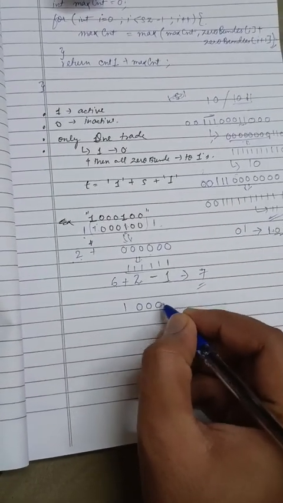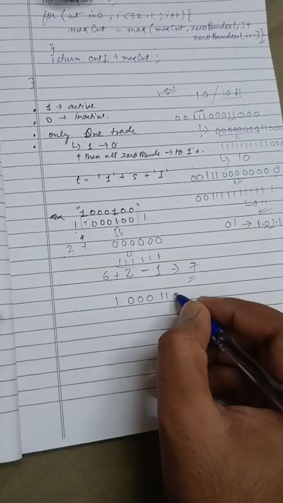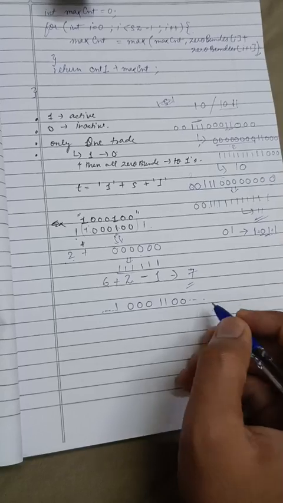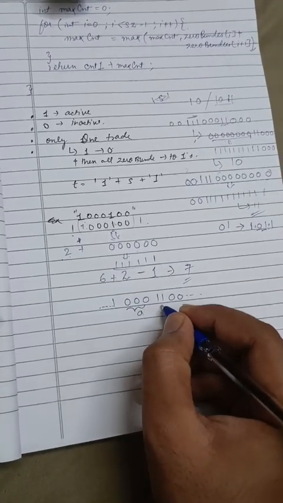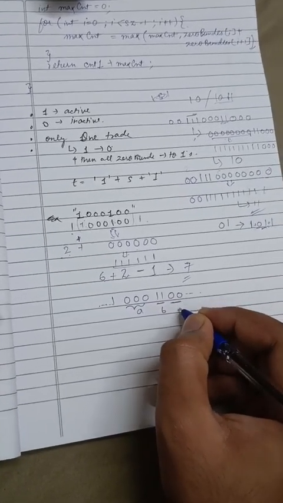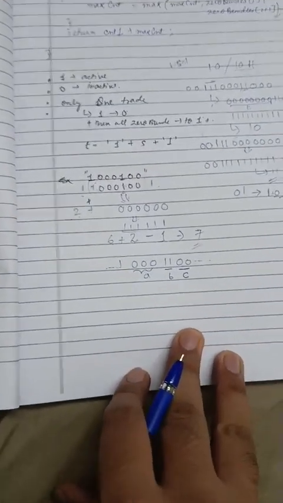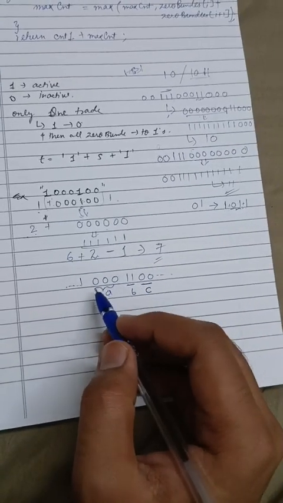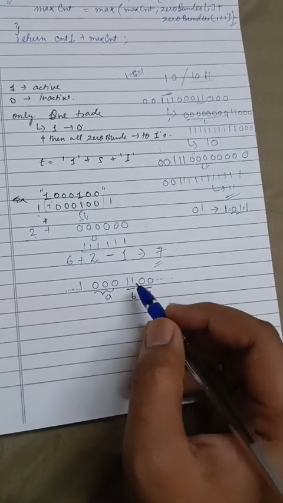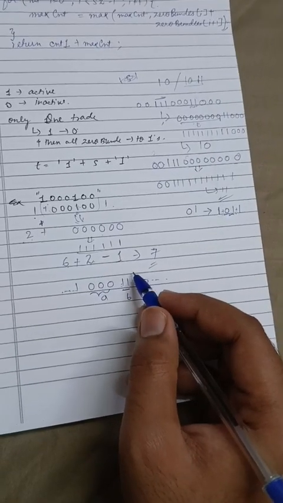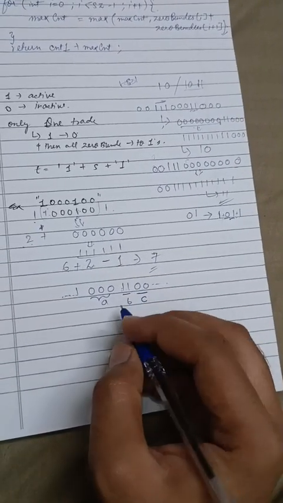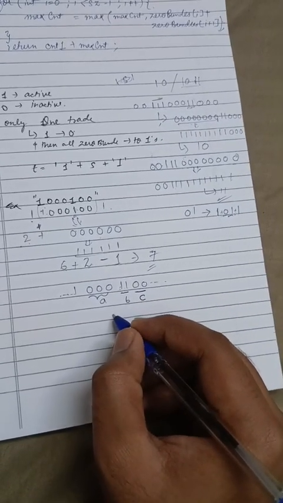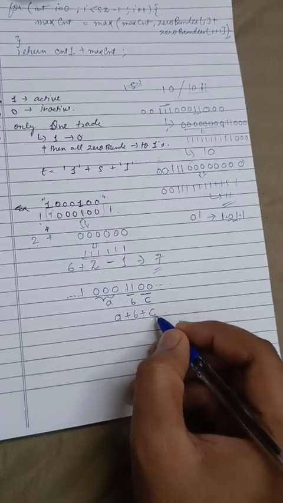Take 1, triple 0, 1 1, triple 0, double 0. Let's say the length of this is A, the length of this is B, and the length of this is C. If I convert the whole of this into 0, it will ultimately be converted into 1 indirectly. So the total count of ones will be A plus B plus C.